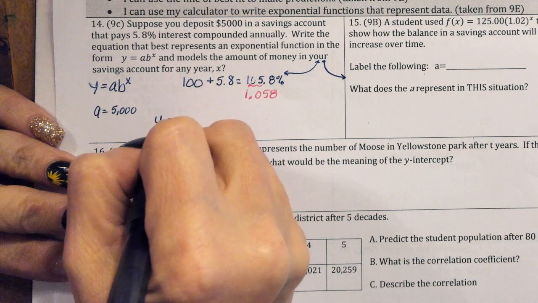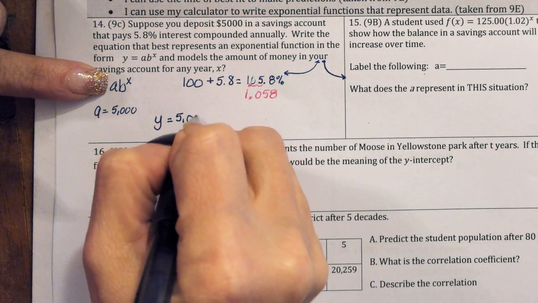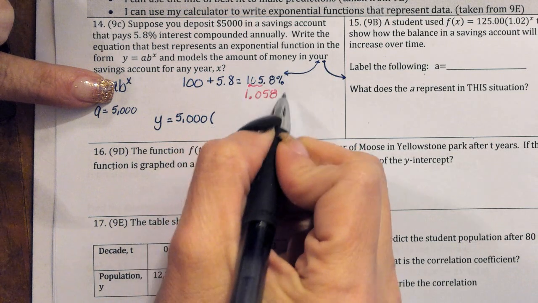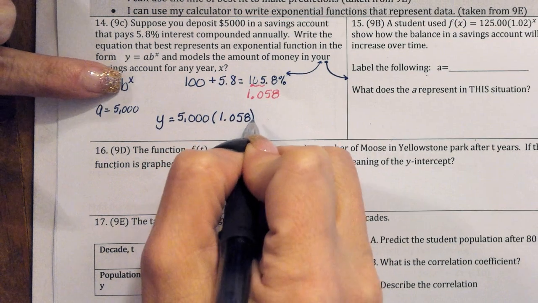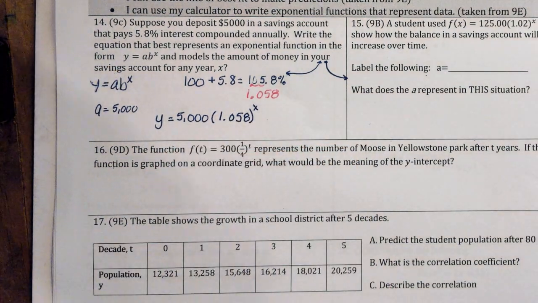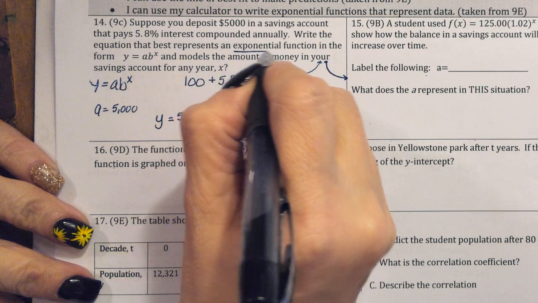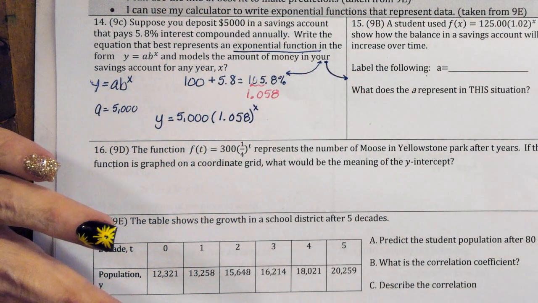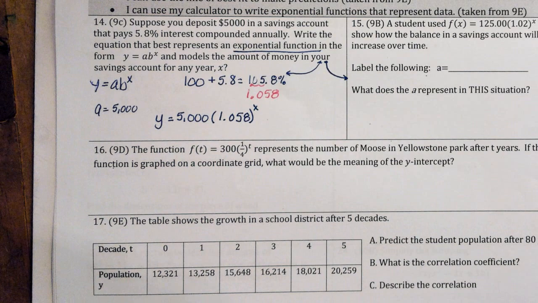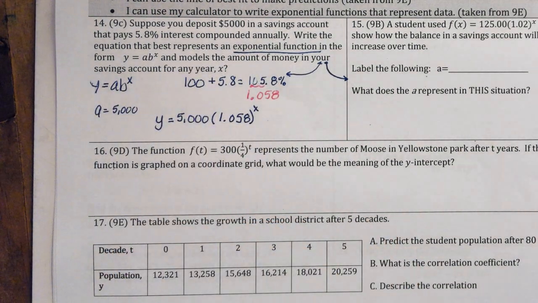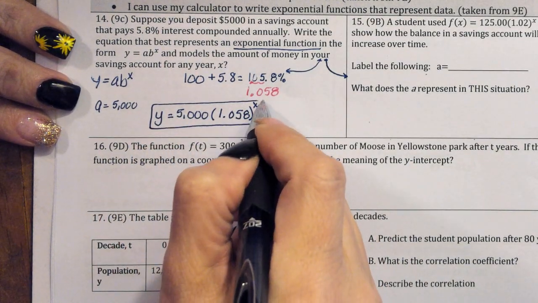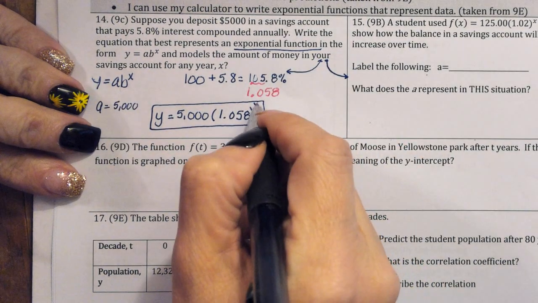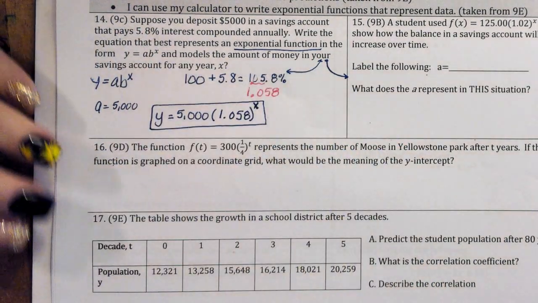Okay, here we go. So y equals a, which is 5,000, b, which is the rate, which is 1.058 to the x power. X is the exponent, and that gives us exponential functions. All right, so yeah, that works. Y models, I got to get my glasses, I cannot see this, the amount in your savings account for any year X. Yep, so we're good. So if I wanted to know in 10 years how much I would have in my account, I could plug a 10 in right here for X, and I could figure that out.